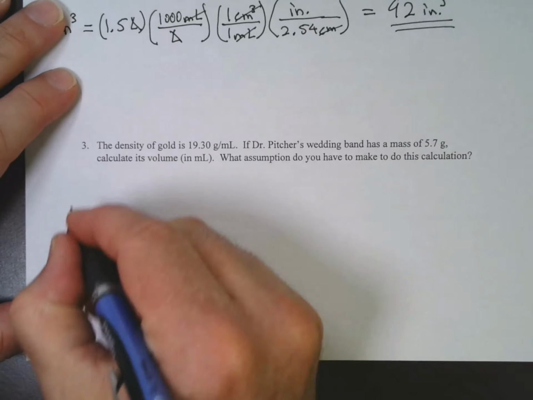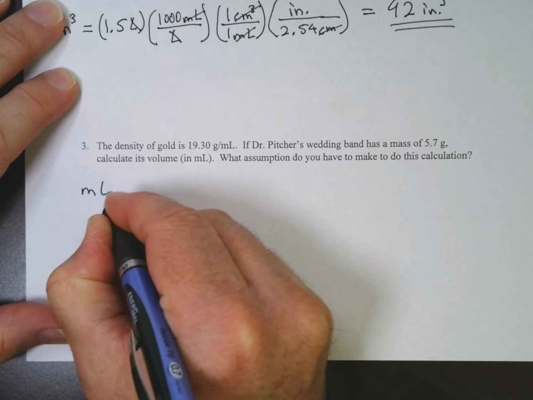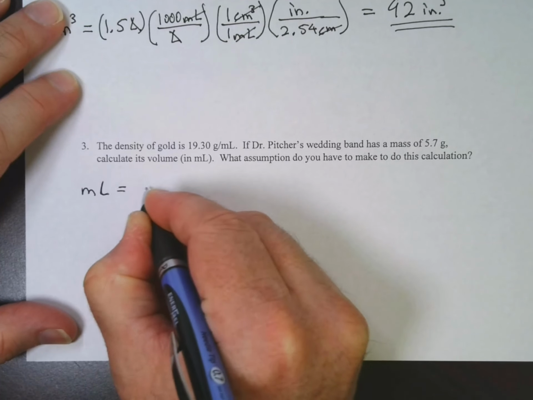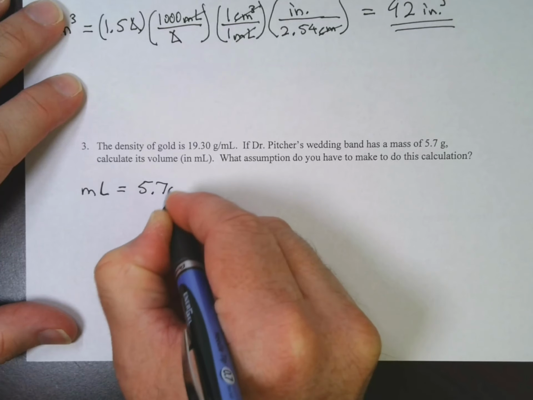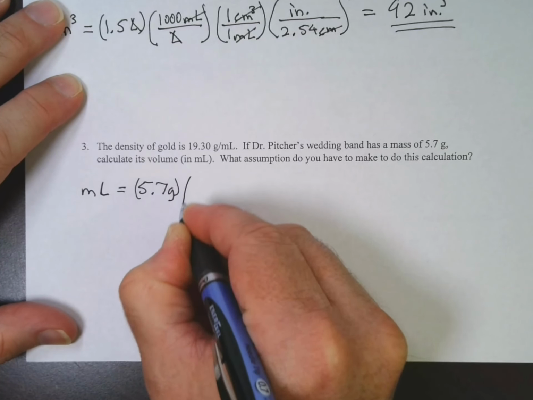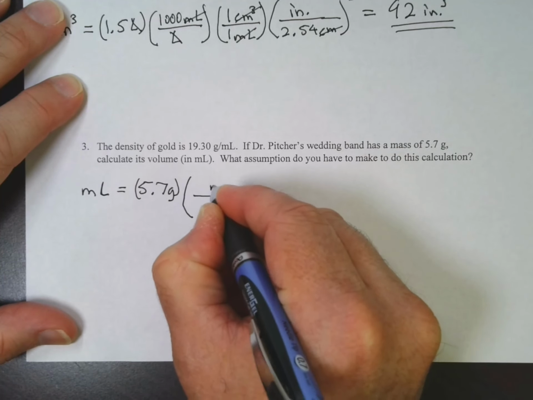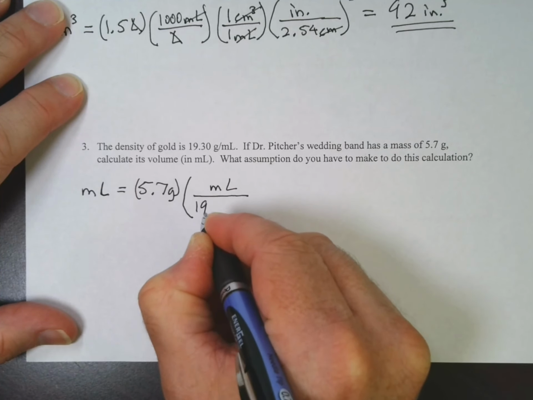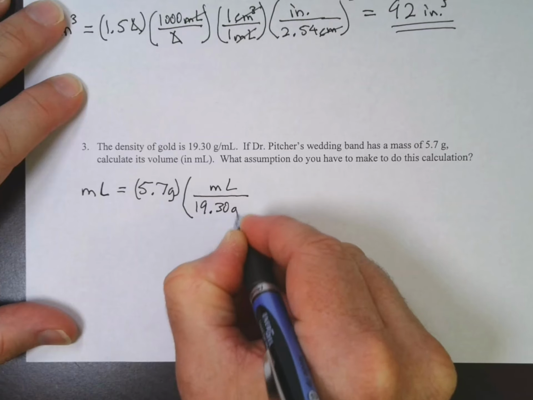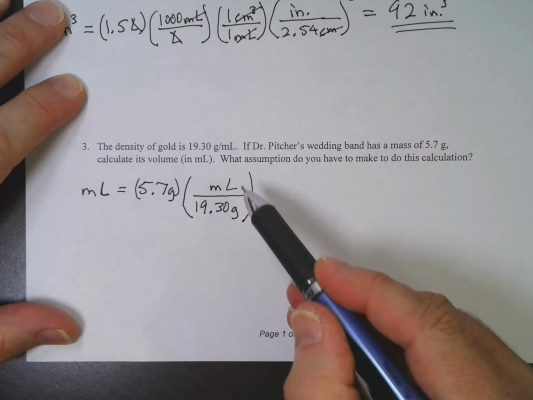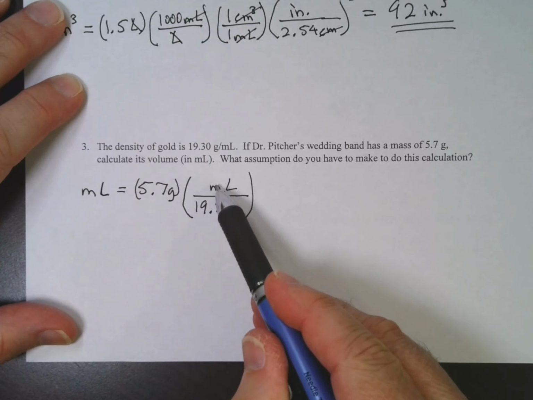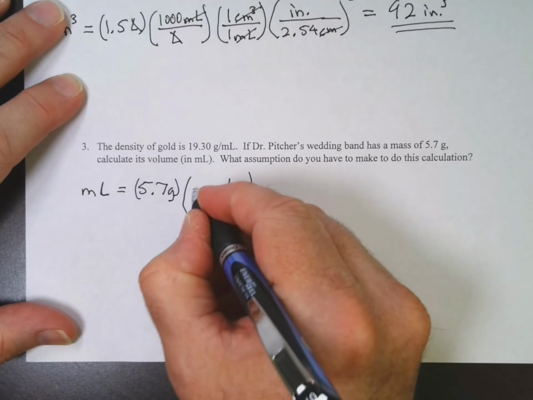All right, so we want to get milliliters, and we're starting with grams, so we will divide by the density, or multiply by 1 over the density. So density is 19.30 grams per milliliter. So we would write our conversion factor as 1 milliliter per 19.30 grams. I can put a 1 here.